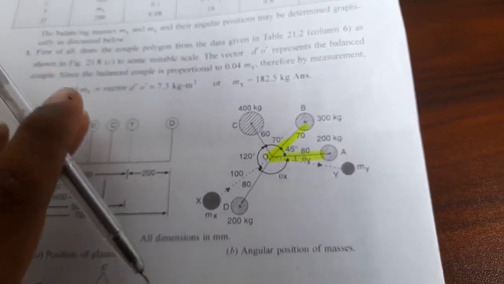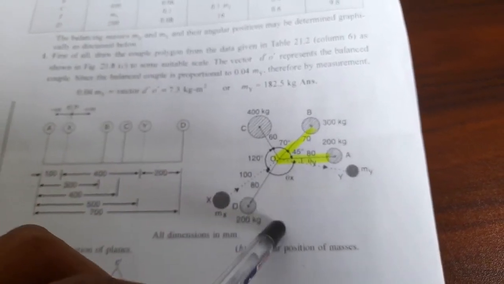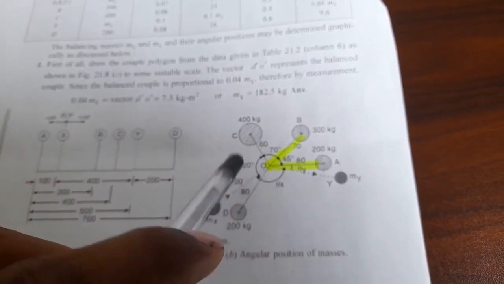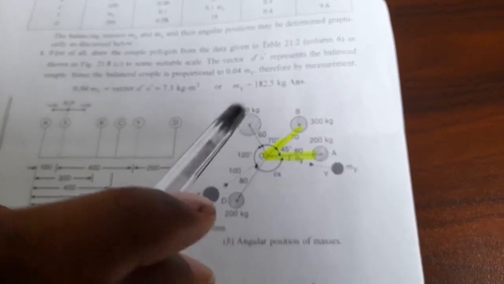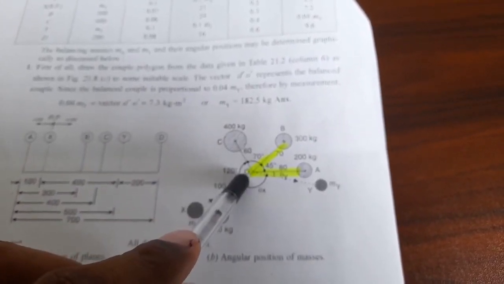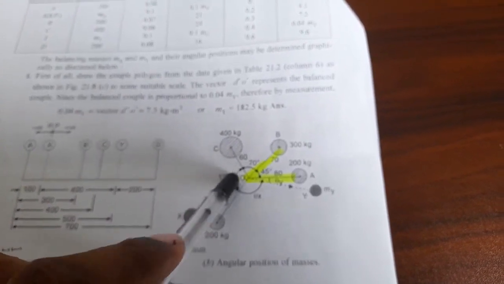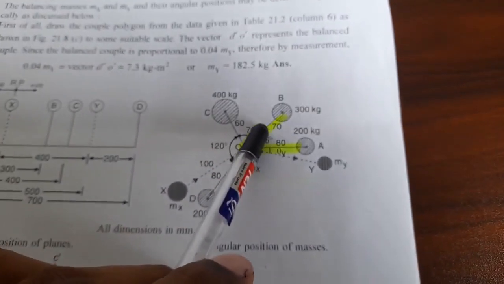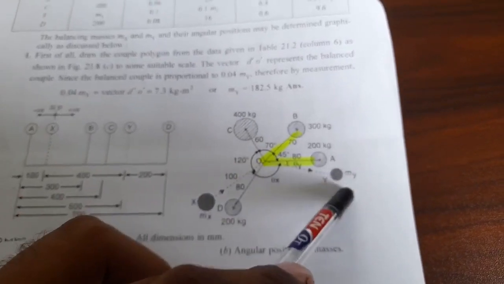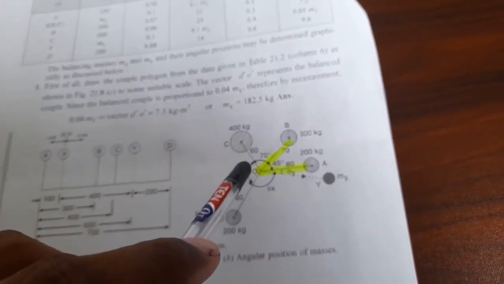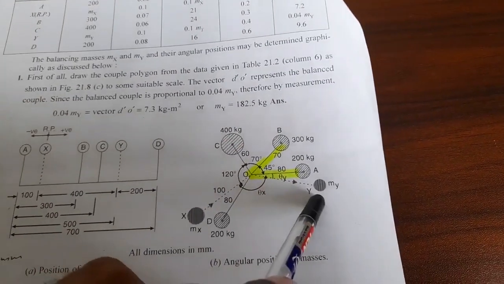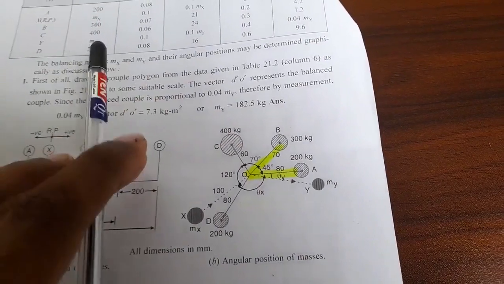But be very careful when considering the angular position diagram. We know that imbalance is caused by the centrifugal force. What is centrifugal force? Centrifugal force is a force that is directed away from the center. Focus on the term away. That means it must be sketched away from the center. So that is how you should think.